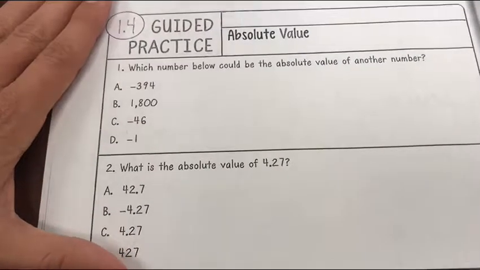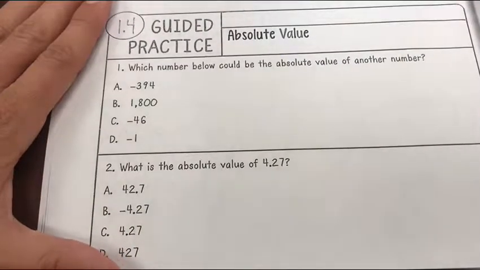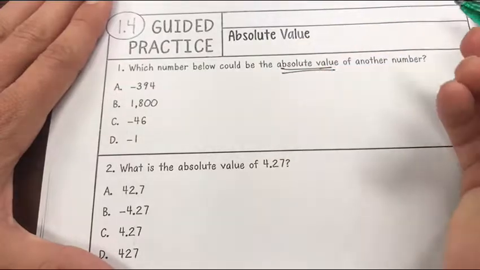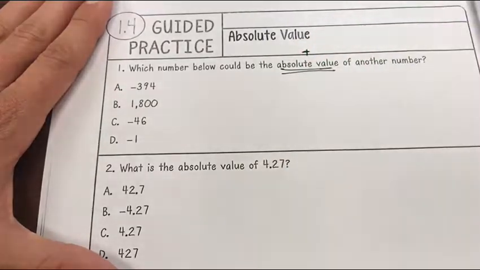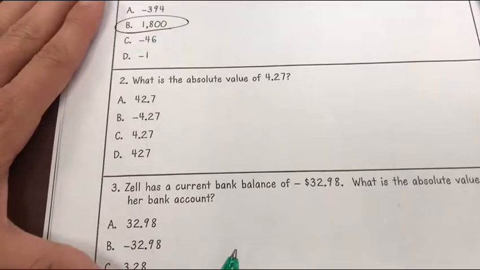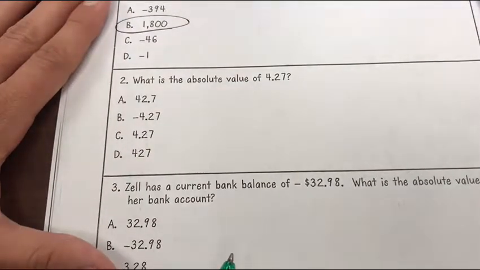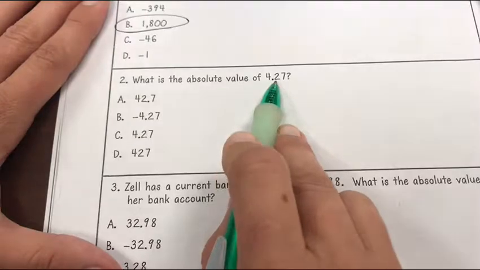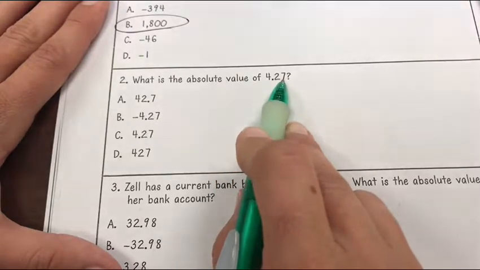Number 1, which number below could be the absolute value of another number? So absolute value, remember, it always has to be positive, and the only positive number there is going to be B. Number 2, what is the absolute value of 4 and 27 hundredths?